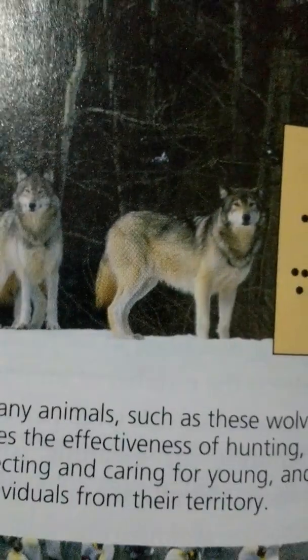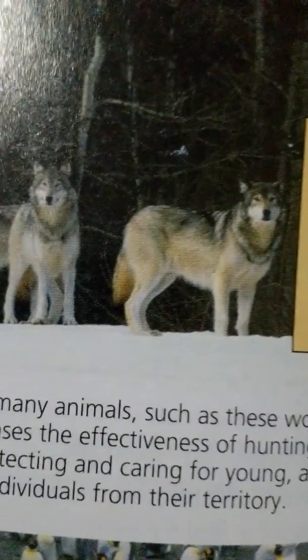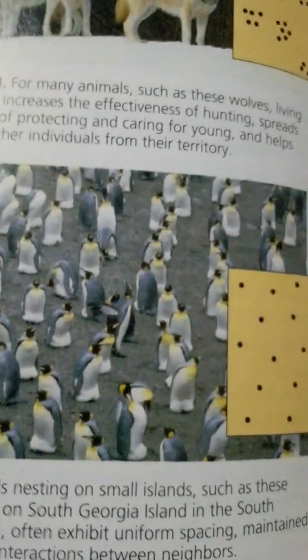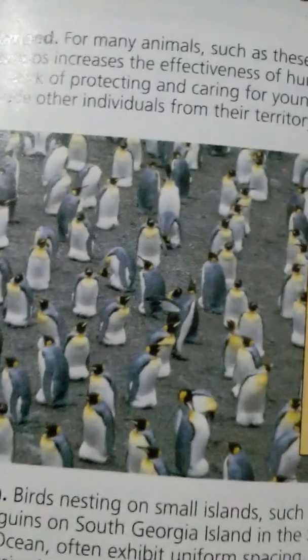A uniform or evenly spaced pattern of dispersion may result from direct interactions between individuals in a population.